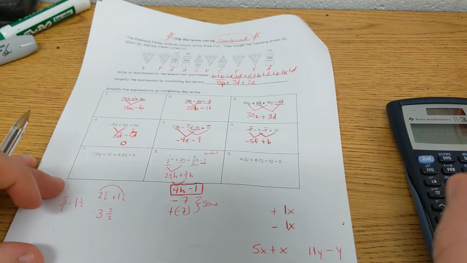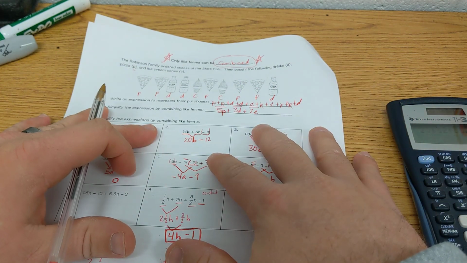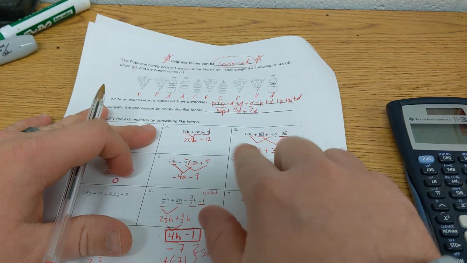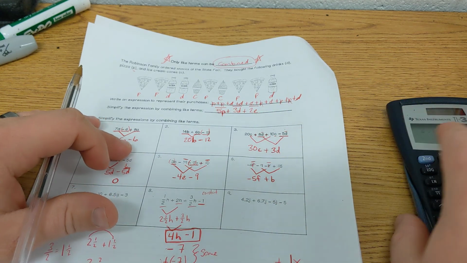All right, you all have a good day. There'll be a quiz tomorrow over simplifying expressions and identifying parts of the expression. So constants, coefficients, that kind of stuff.